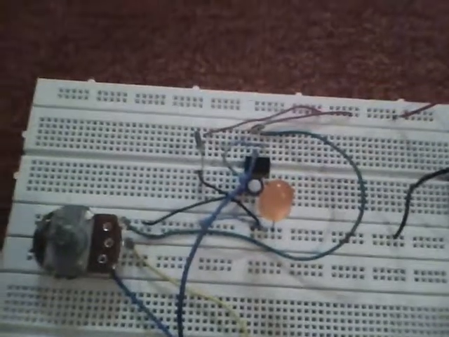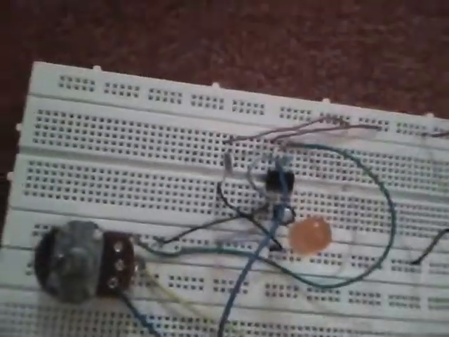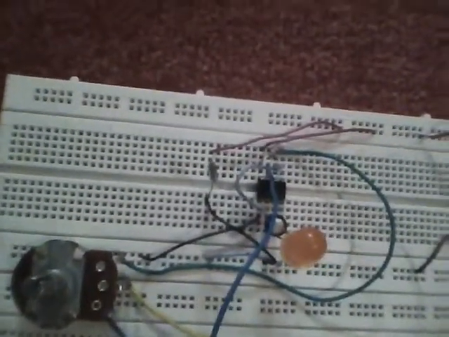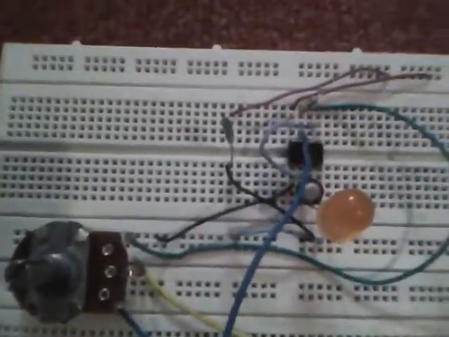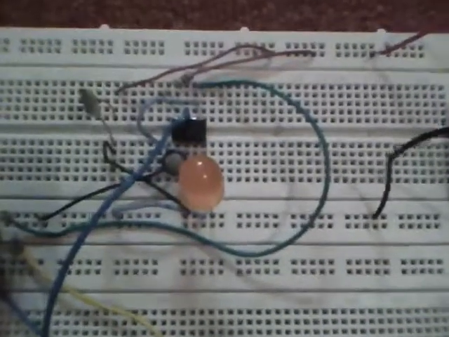So by changing the values of the resistor and the capacitor, we can change the time which it takes to flash, and also we can change the frequency. Obviously, longer the time, smaller the frequency.